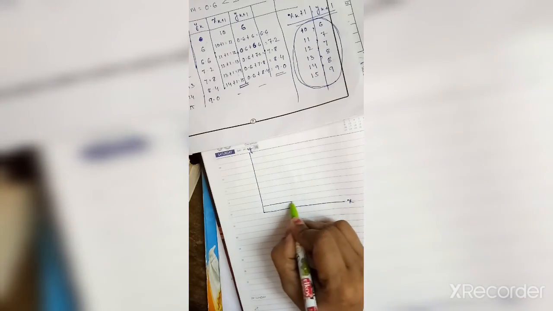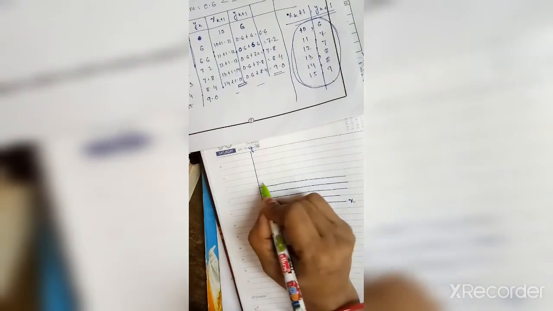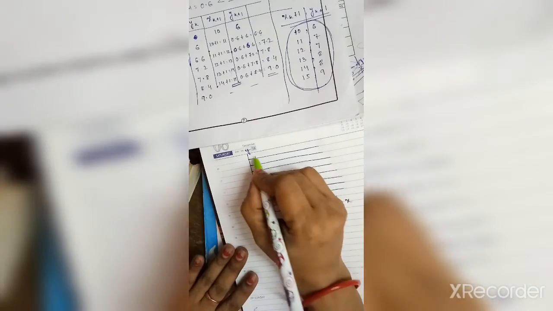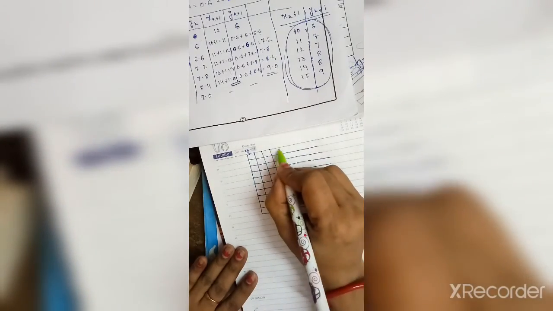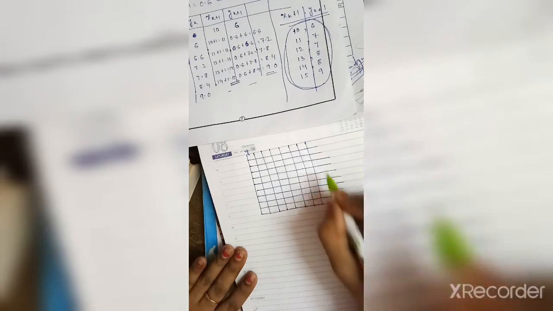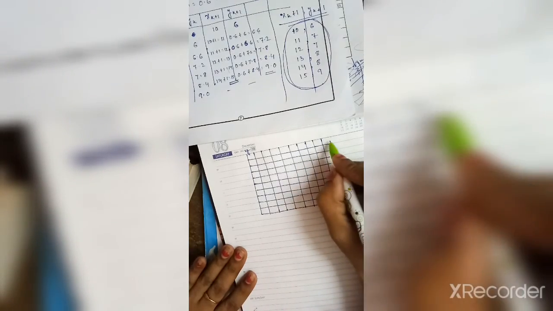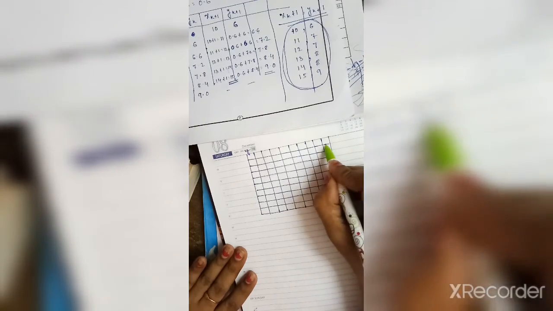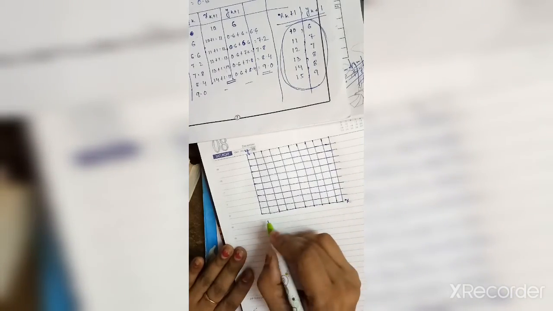These are the scan lines, and these are the pixel columns.